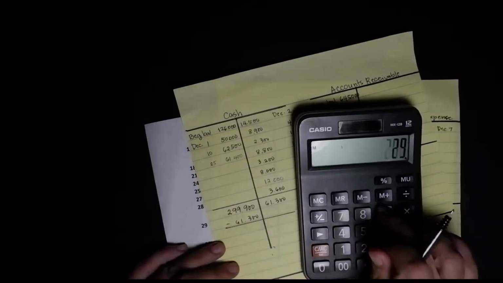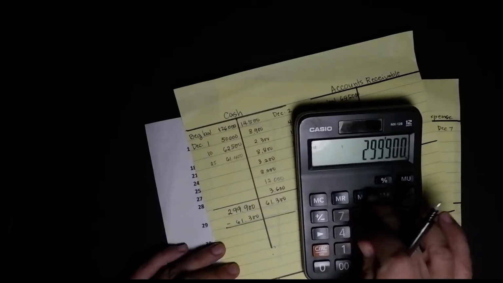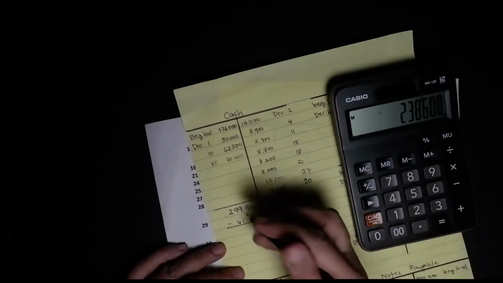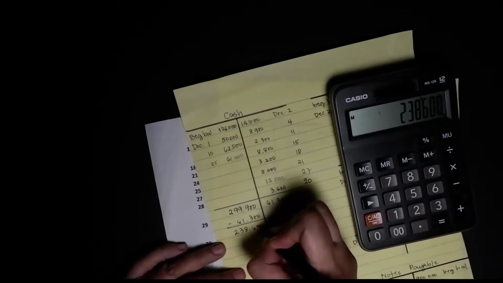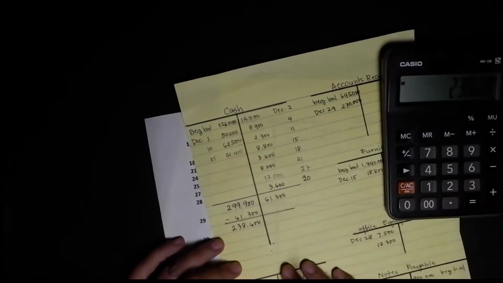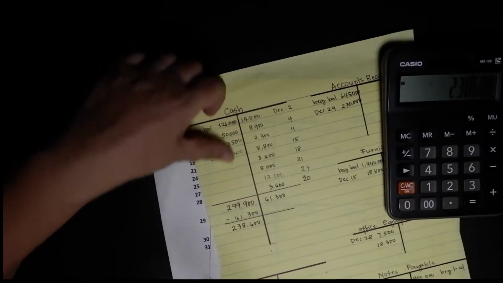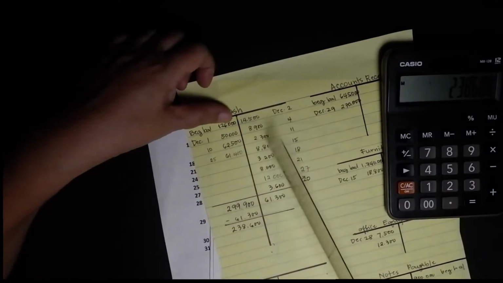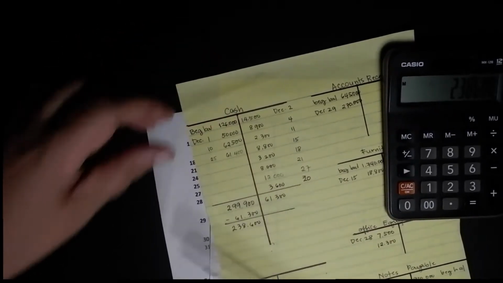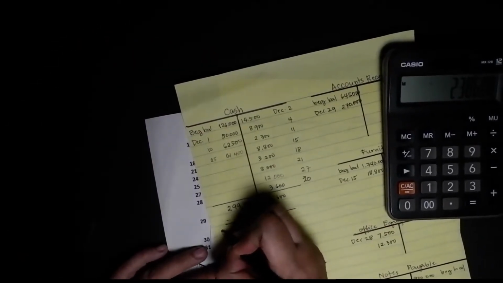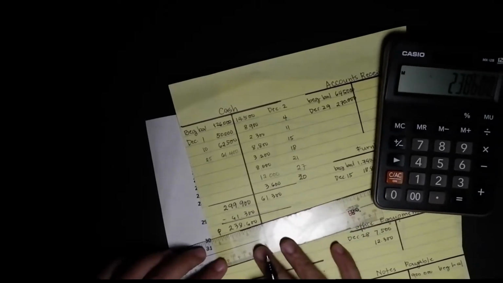That is 299,900 less the credits, 238,600. Okay, take note. When we add the column wherein you have your beginning balance, you just include it in the total. So you have 238,600.